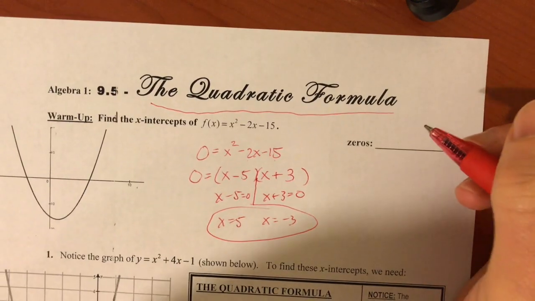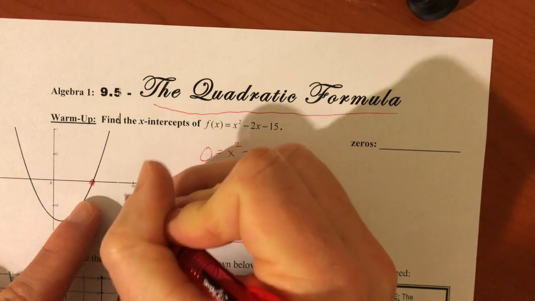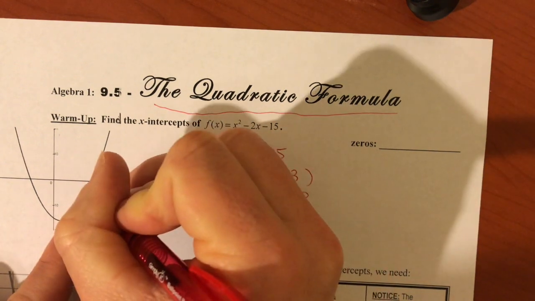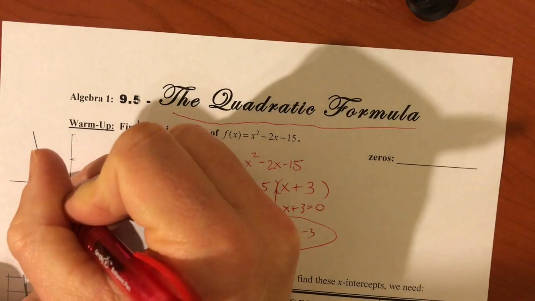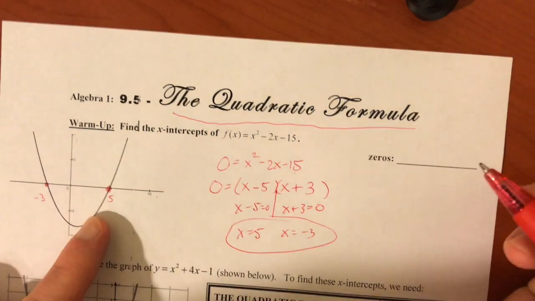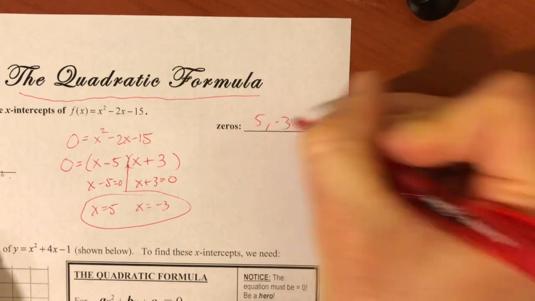And you can see on this graph, which is drawn to scale, that seems to be just about right. That's a 10 there. So that looks perfectly halfway there. That's the 5. And right there is negative 3. Okay, so our zeros are 5 and negative 3. Great.